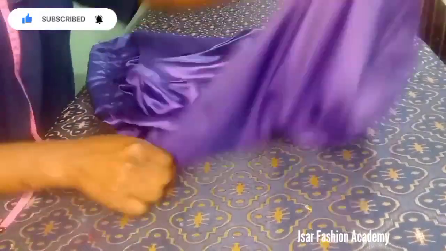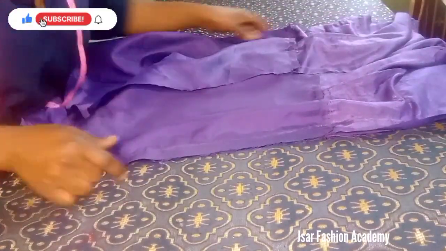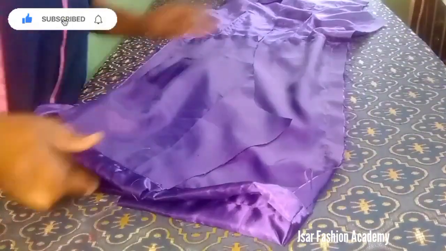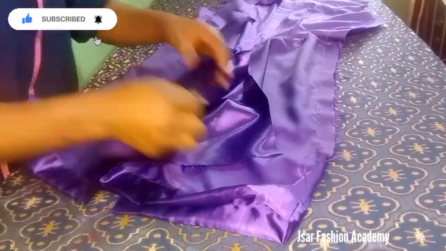So now I'm done doing that. So it's at this point that we cross check our measurement, we input our measurements, and we join the center back and the back crush together.